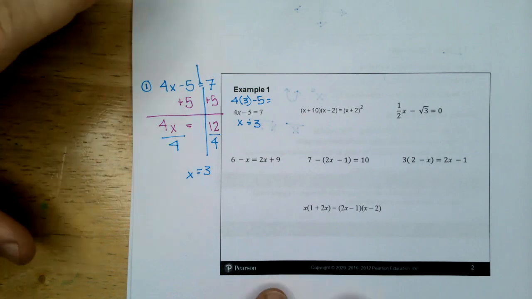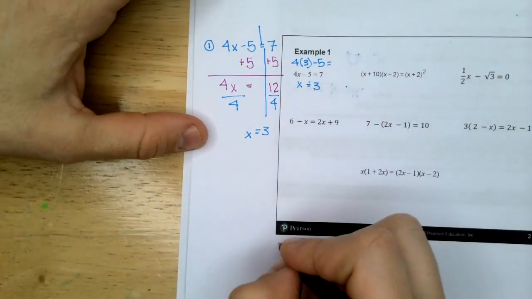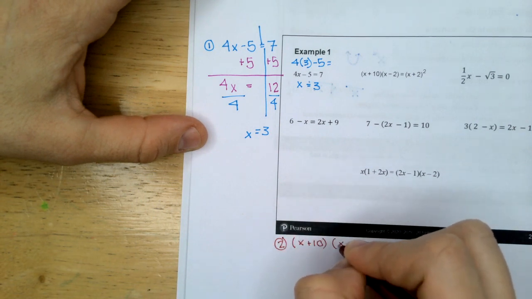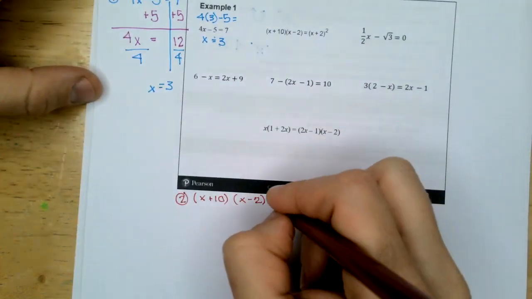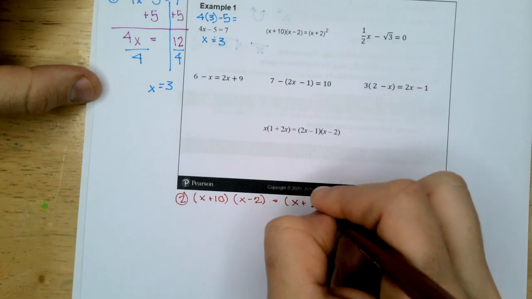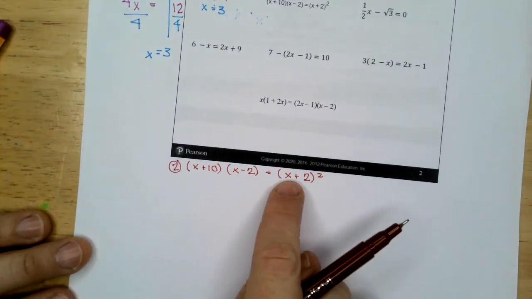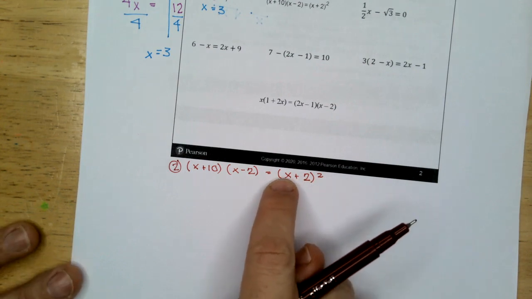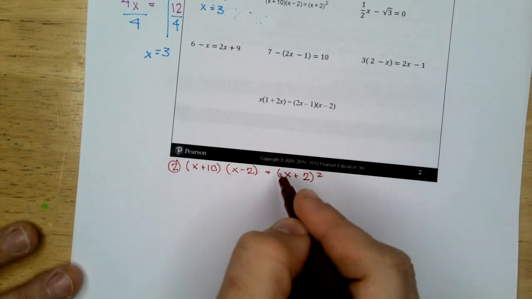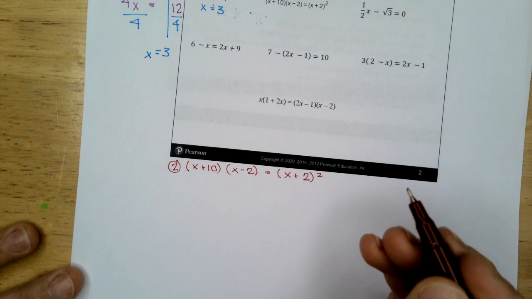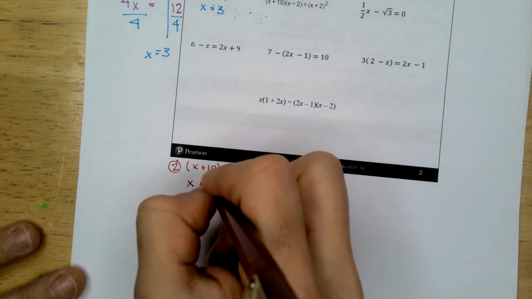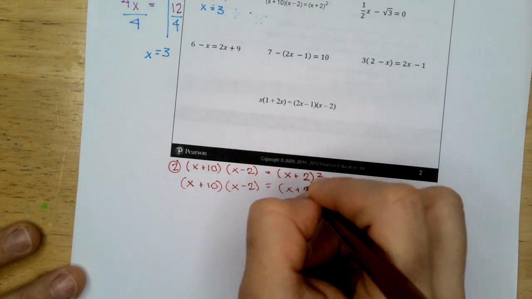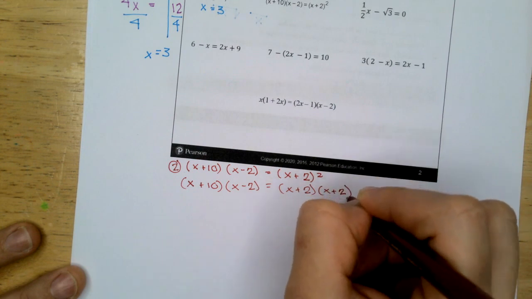Ooh, went straight to a more difficult one, right? Number 2 is x plus 10 times x minus 2 equals x plus 2 squared. So I said we can't have any exponents raised to a power greater than 1, right? We said that. This is not an exponent raised to a power greater than 1. This is the whole binomial being multiplied by itself. So what we're going to do with that is rewrite it. This is x plus 10 times x minus 2 equals x plus 2 times itself, right?